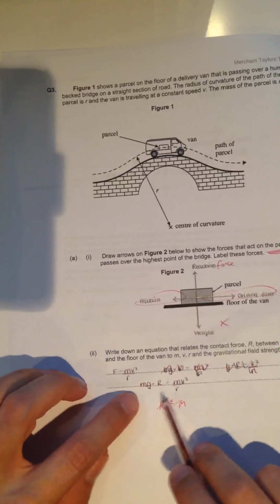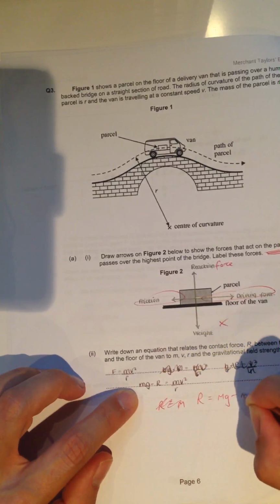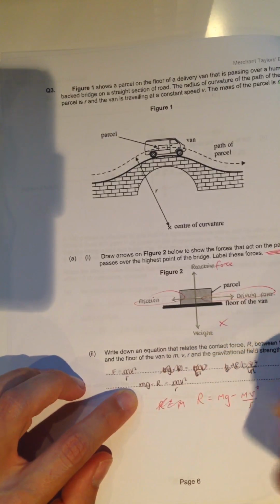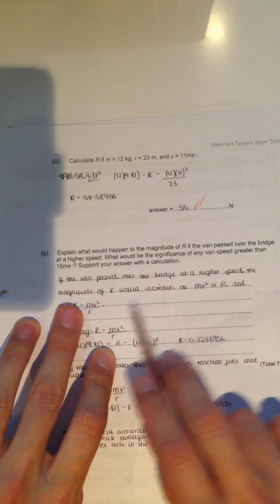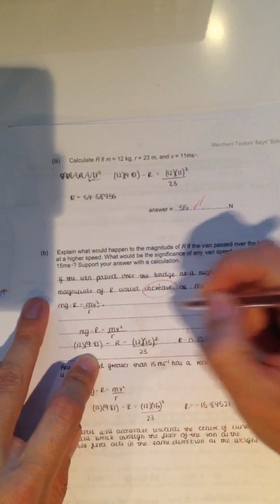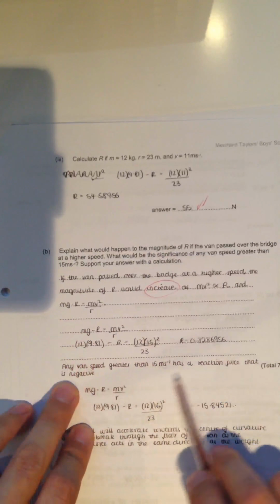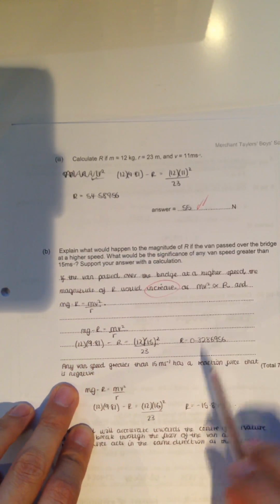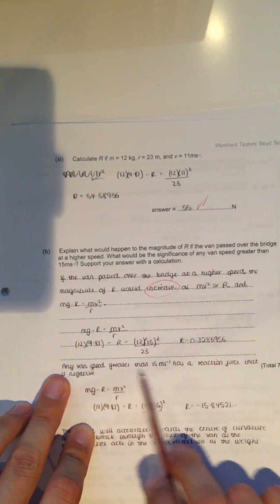Yeah, sorry Jacob, that is correct, but maybe write it as R equals mg minus mv squared over r. Okay, well done, that's correct. Right, let's have a look at this. If it went faster, the magnitude of R would increase. Unfortunately not, that's not correct. Interestingly, although this isn't right, this bit you've put here is correct.